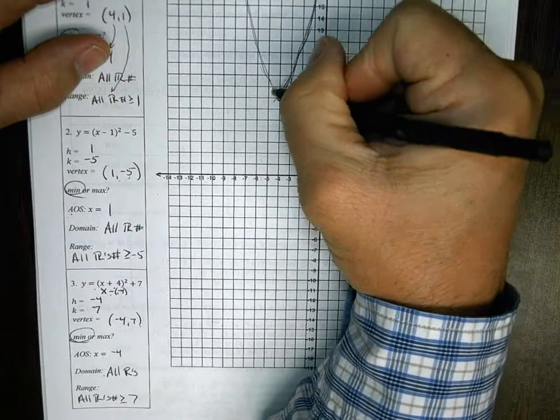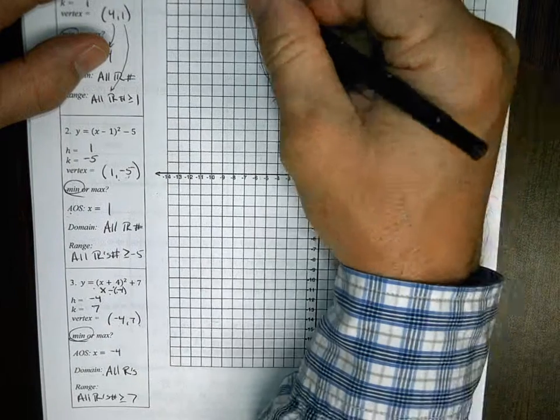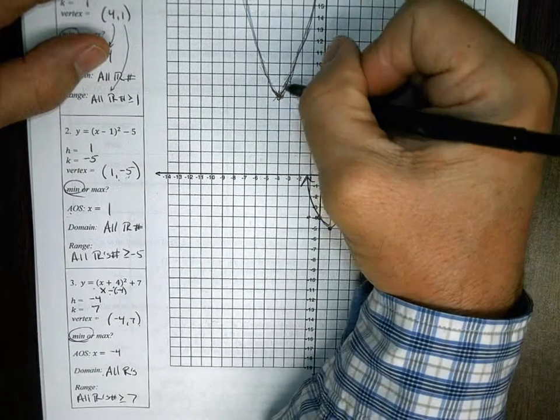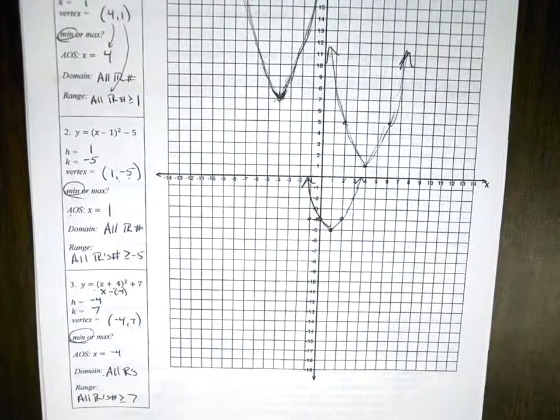Okay, guys, I don't want you to be fooled. Your parabolas never come to a point. They're not pointed. It's always a curve at the bottom there. It's always curved or rounded.